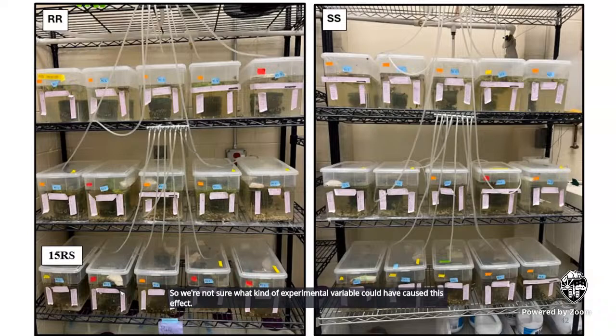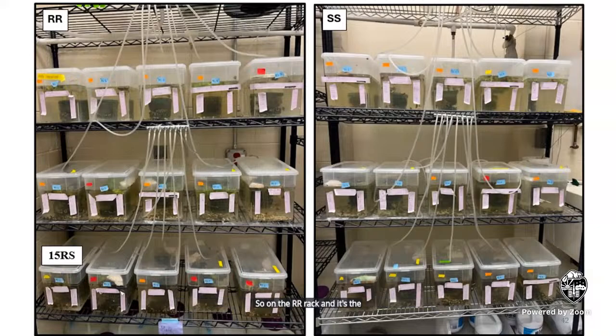The other thing I want to note here is the location of the 15RS snail tank. It's on the RR rack, and it's the farthest away from the SS rack that it could be.